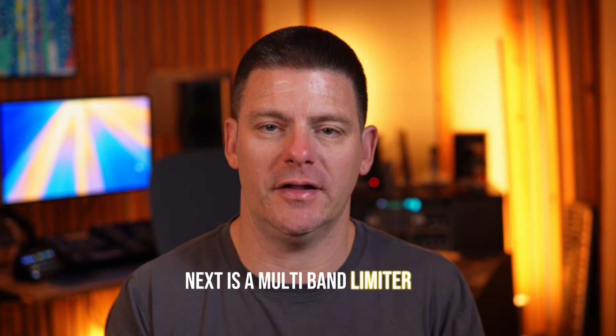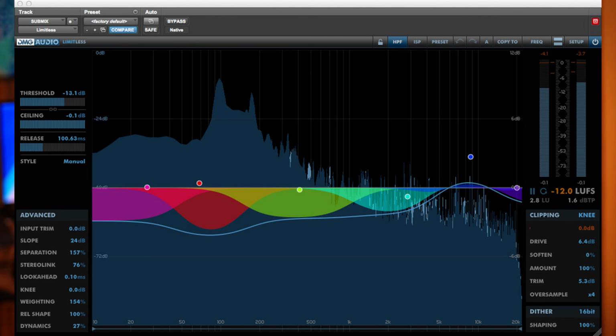Next is a multiband limiter. These divide your signal into frequency ranges and apply limiting to each band independently. That means you can tame low-end thumps without affecting your highs or mid-range clarity. Super handy in mastering when you need precision without squashing the whole mix.